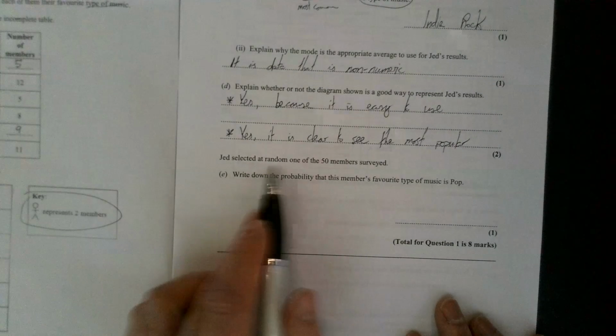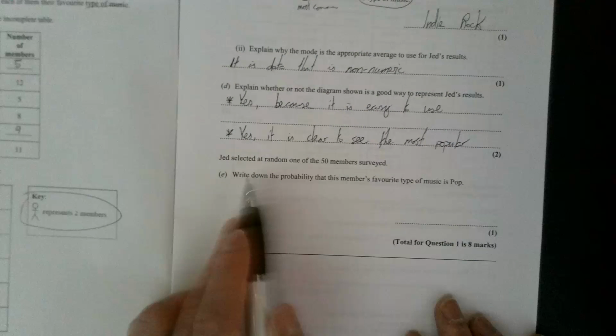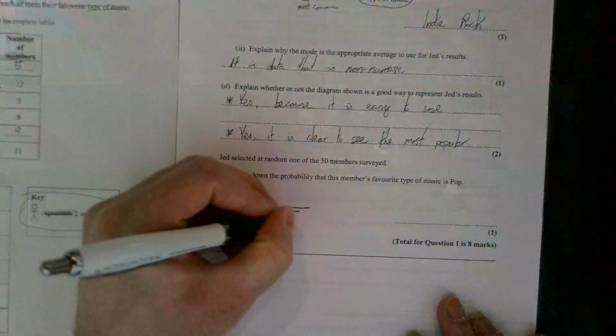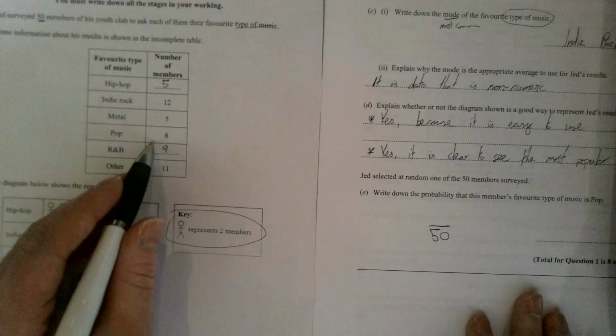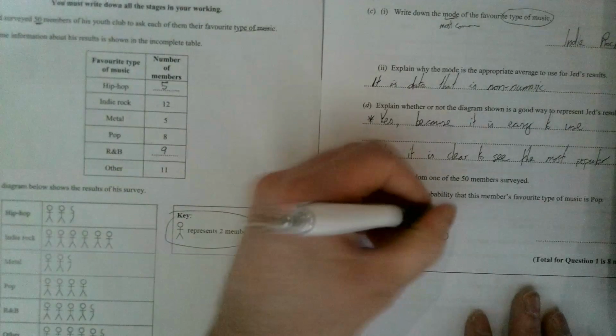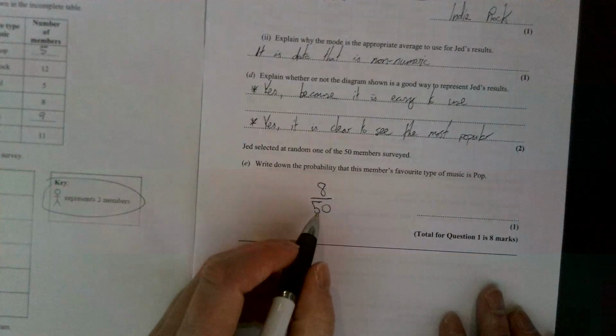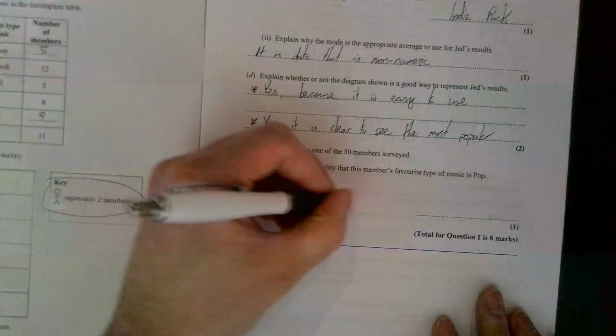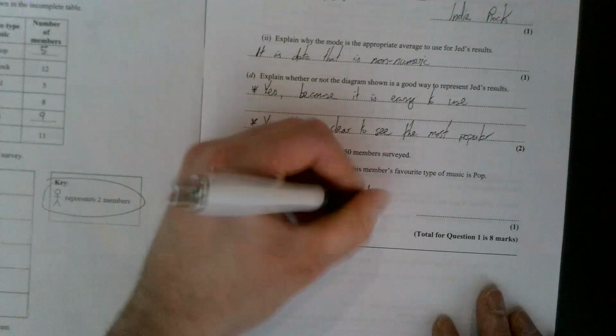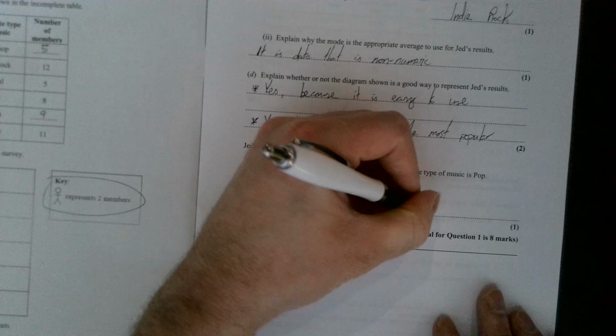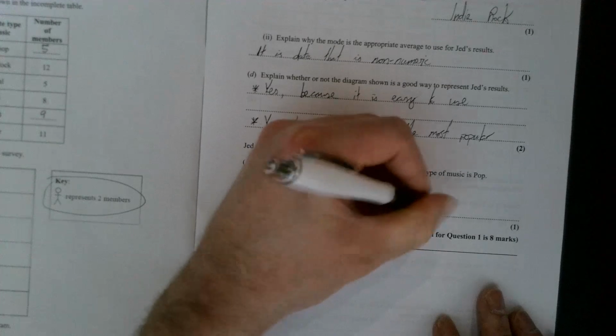Jed selected at random one of the 50 members surveyed. Write down the probability that this member's favourite type of music is pop. So it's out of 50 altogether. The amount of people that preferred pop was 8. So we've got 8 out of 50. That we can simplify. It simplifies to be 4 over 25. So we can put down 4 over 25.